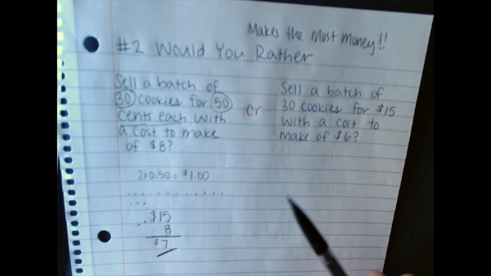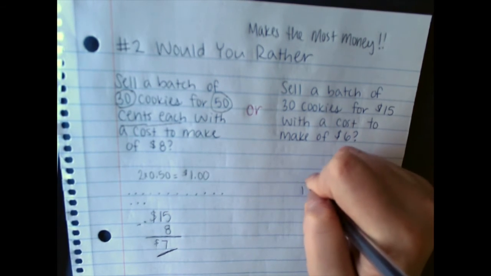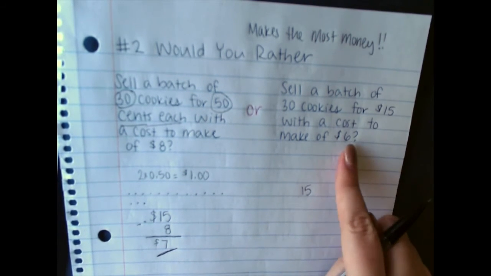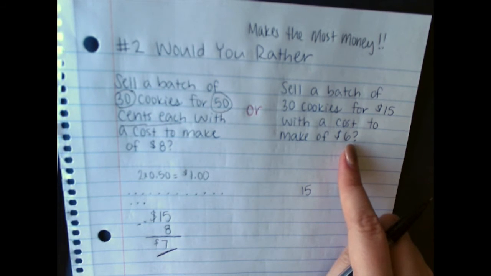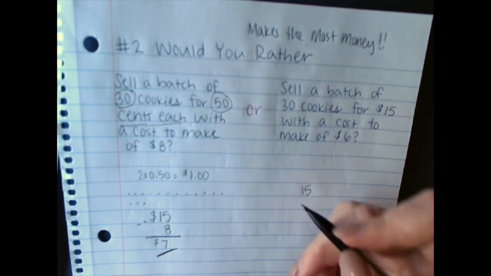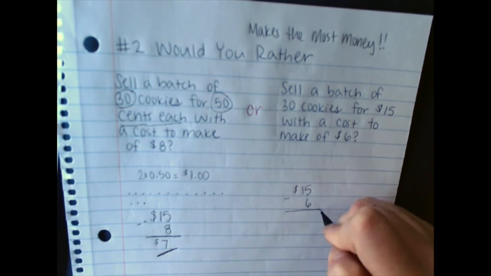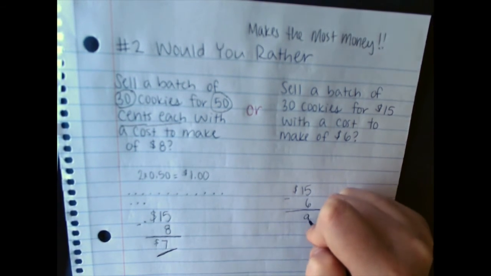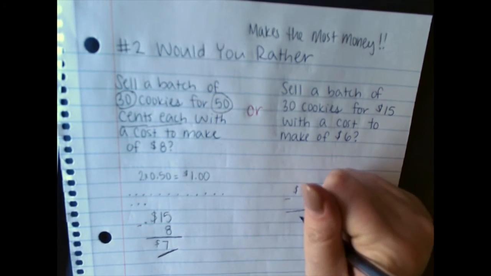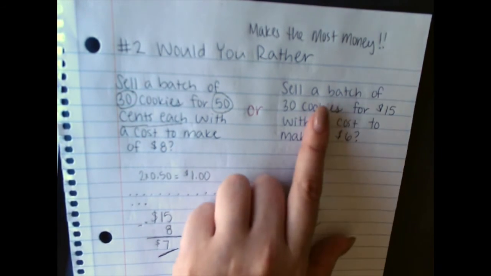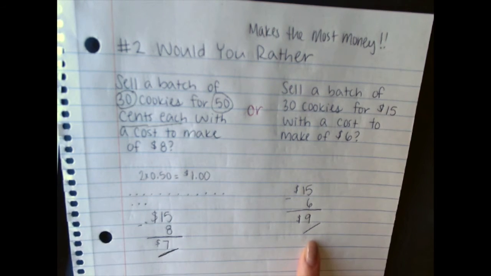So I made $15. But my cost now to make my mixing bowl, my flour, my sugar, costs only $6. So I'm going to go $15 minus 6. And that equals 9. So with this method, I made $9 overall.